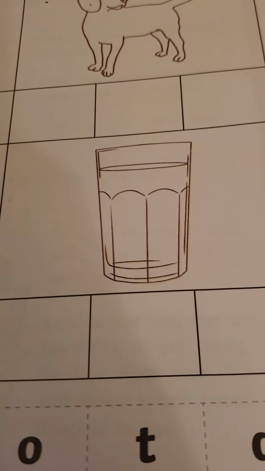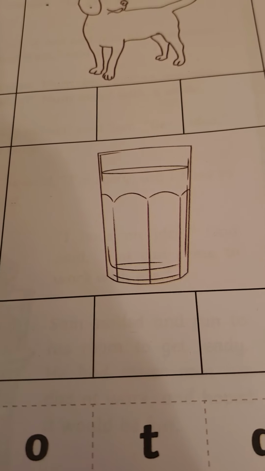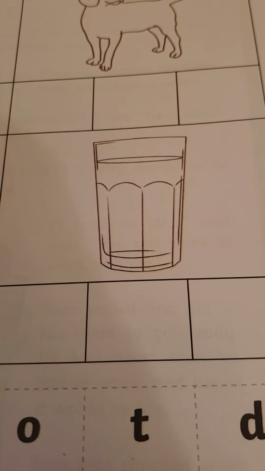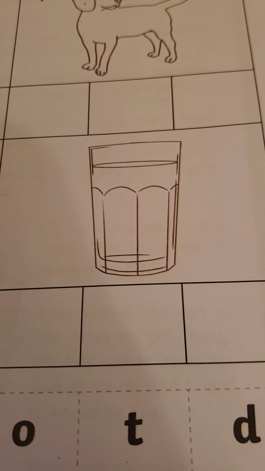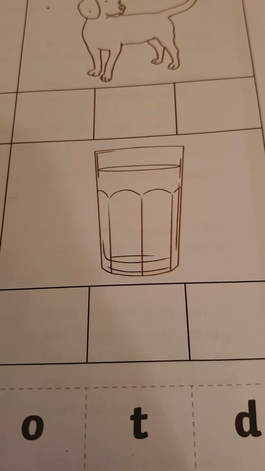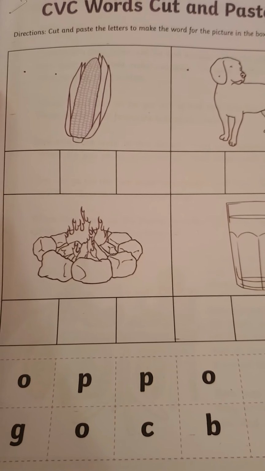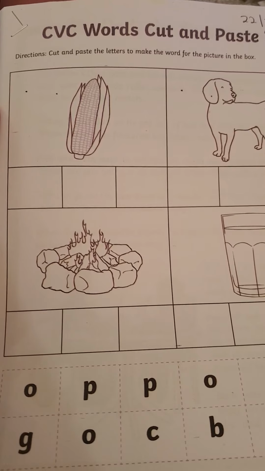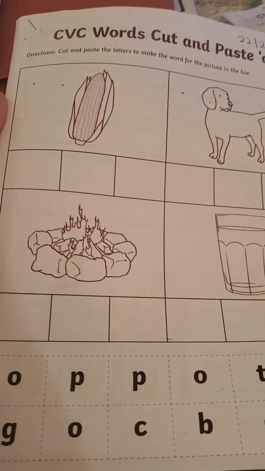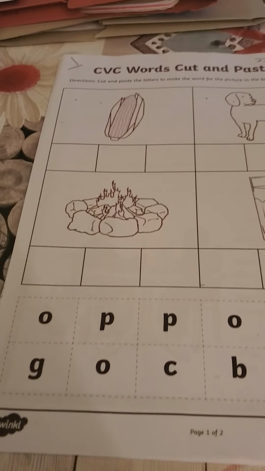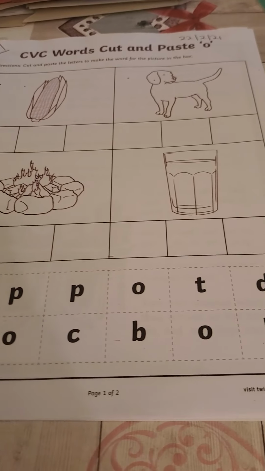Now this one you might feel a bit confused about. It's a drink, and sometimes when we have a fizzy drink in a glass, it's called pop. P-O-P. Pop. It's another name for a fizzy drink. And boys and girls, I love when you do this work because you always do it so well. And remember what I say? Try your best to cut out yourself first before asking for help.